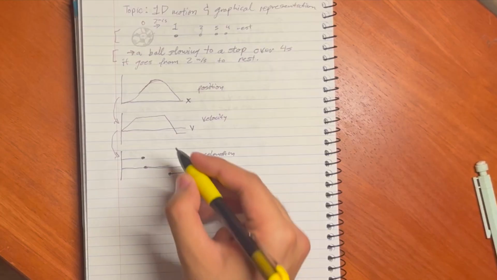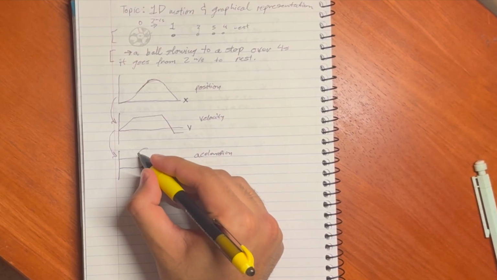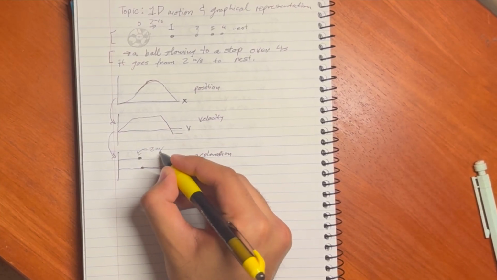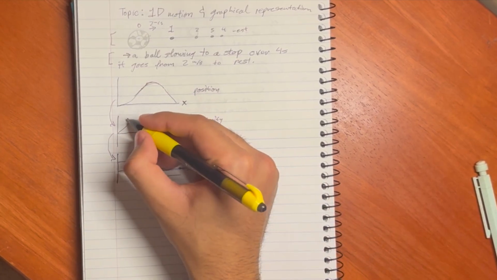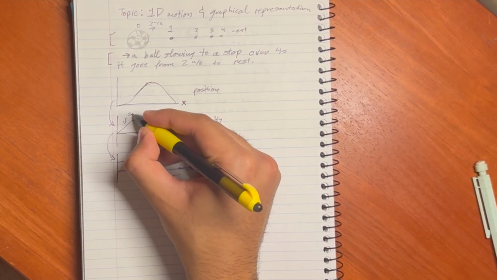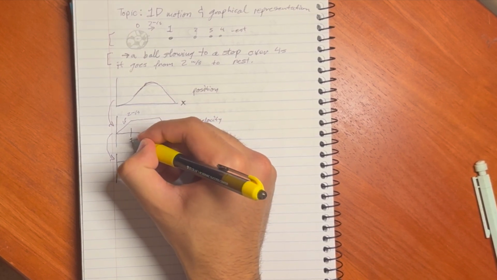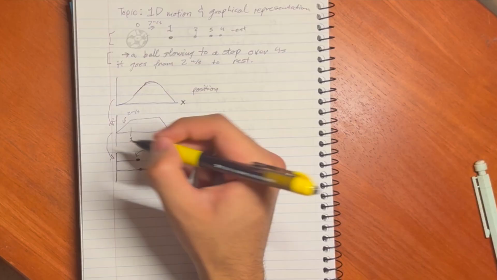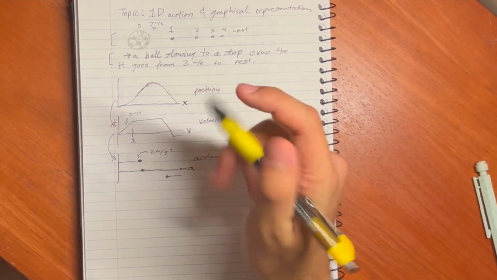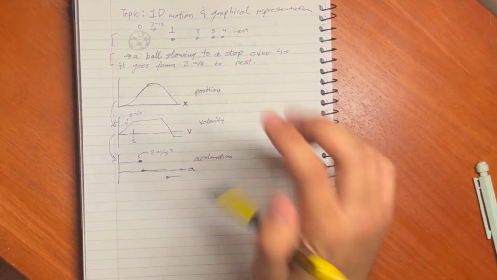If this is at 2 meters per second squared, then the slope of this is 2 meters per second. That is to say, at 1, this value is 2. And that's what's really nice about these graphs.